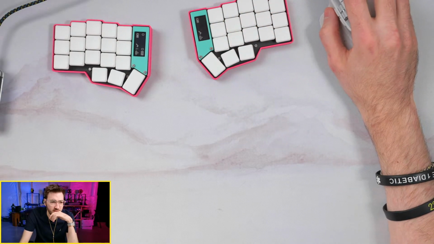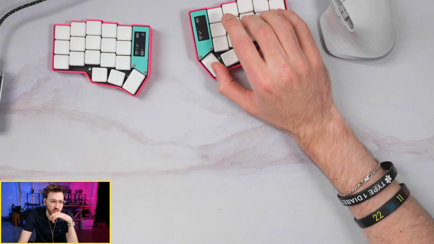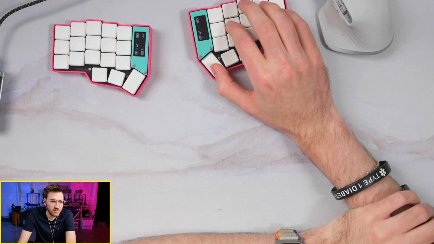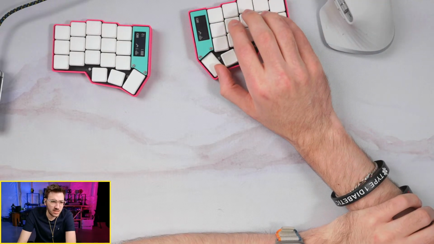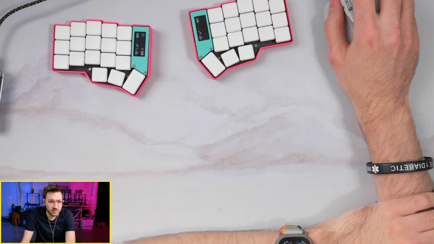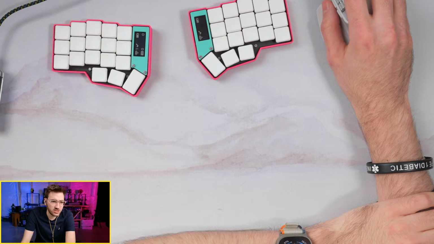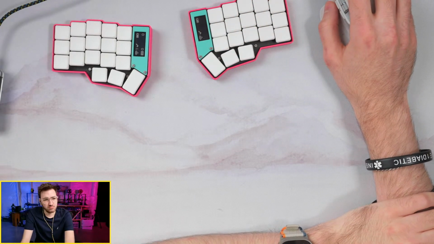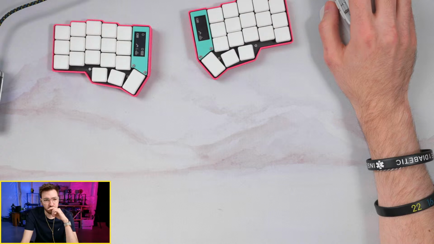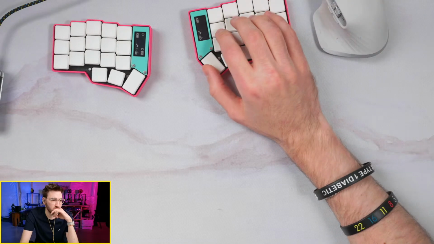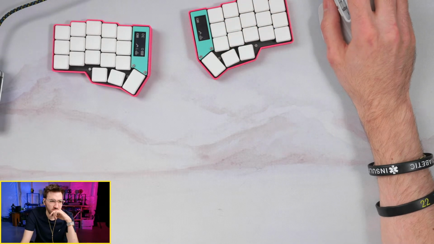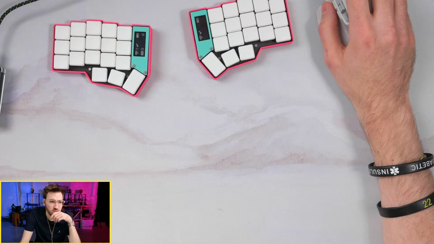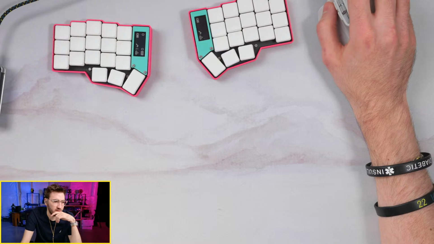Actually, wait, I kind of like that. Let's do a 4x3. So we'll do a 4x3, and then we'll have, let's do 2 knobs up top. So that should look about right. Actually, no. Let's remove that. Actually. Let's see. Let's turn this down a bit. Alright, yeah, I think something compact like that might be what I want.